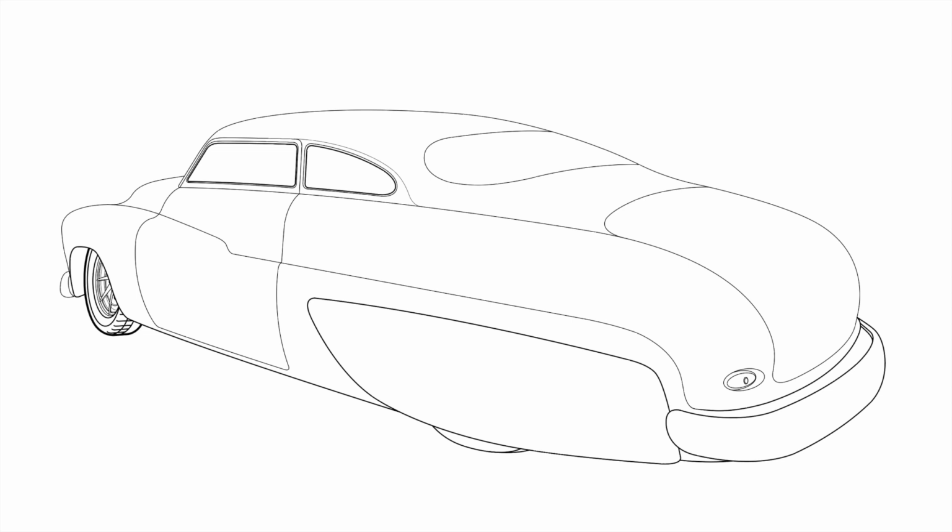Also, for the mirror on the driver's side, I wanted to use something other than just a stock mirror, something more modern. This is a modern Camaro side mirror. So I put that on a separate layer because we'll duplicate that also once we start doing color and build that up just like we will the rest of the car.